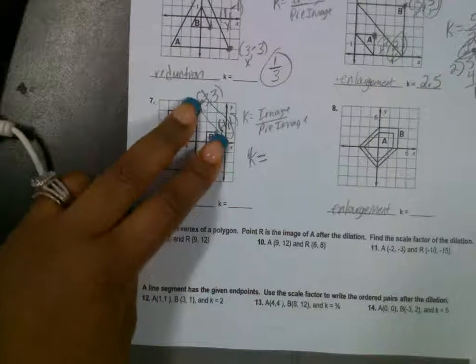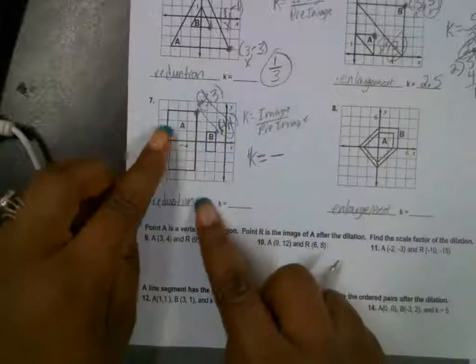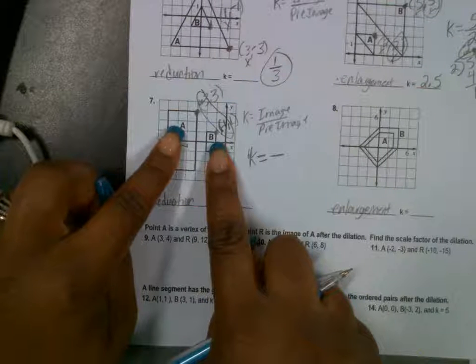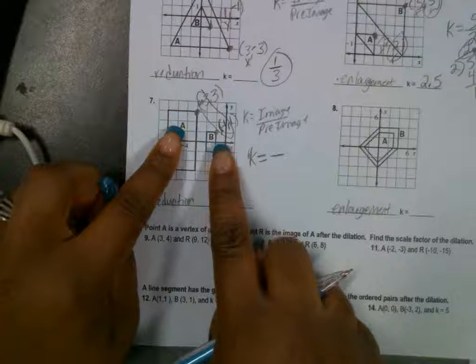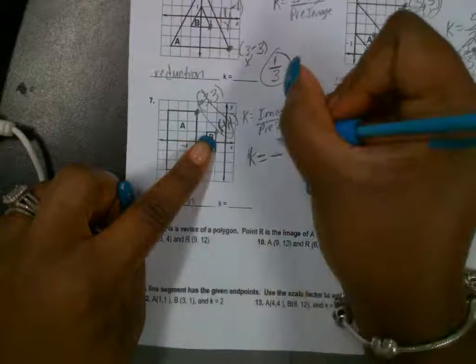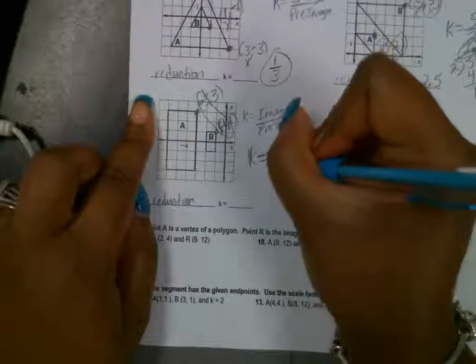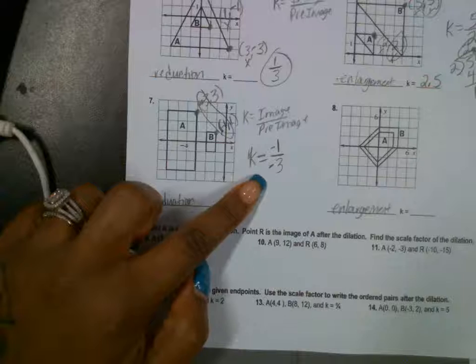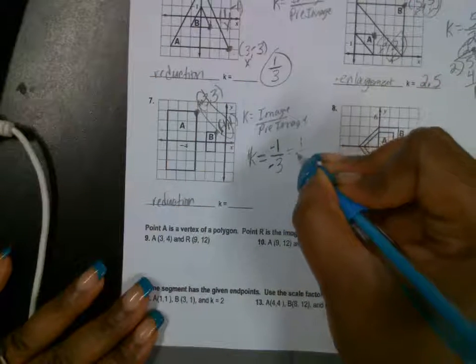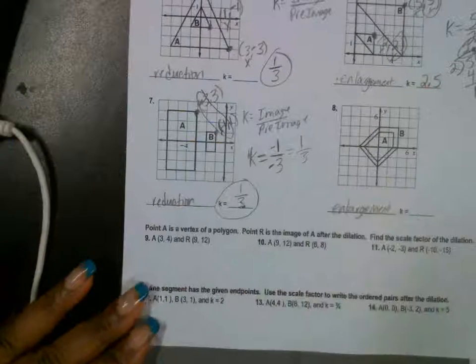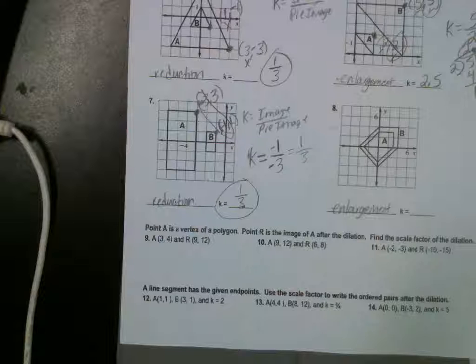So which one of these numbers is going to go on the top for my image? Negative 1 goes on the top. This is my image. What goes on the bottom? The negative 3. What's a negative divided by a negative? So my answer is going to be a positive 1 over 3. I personally would try to use the positive values because you might forget your rules for integers, okay?